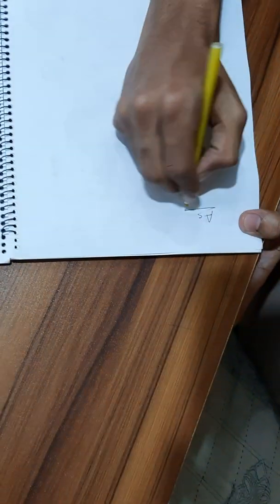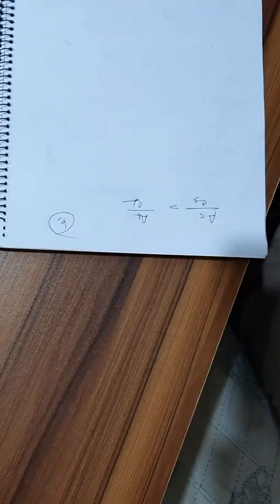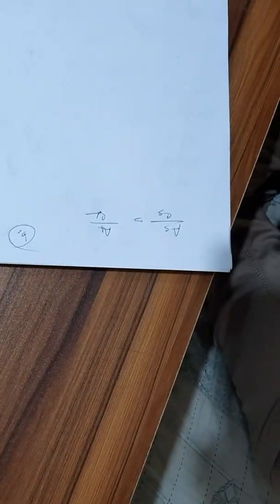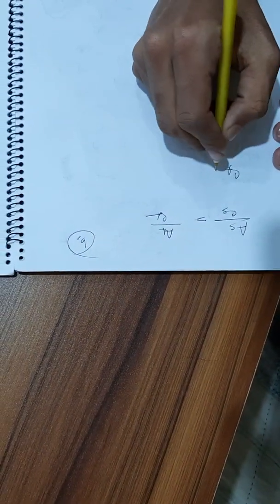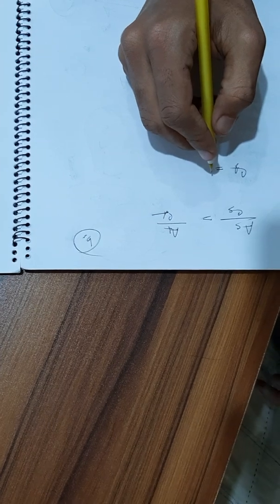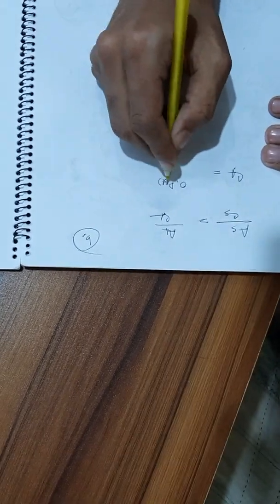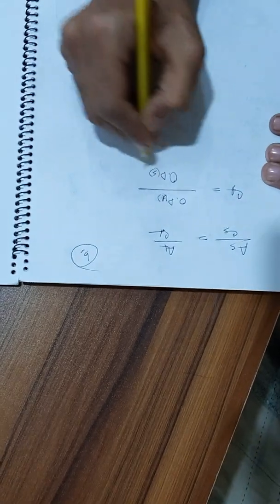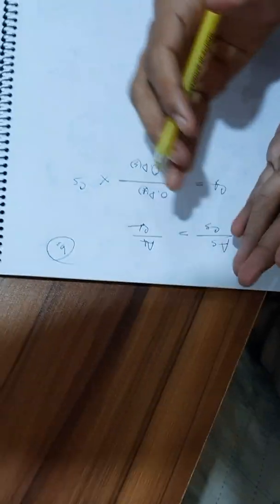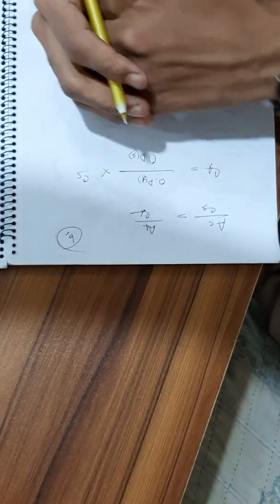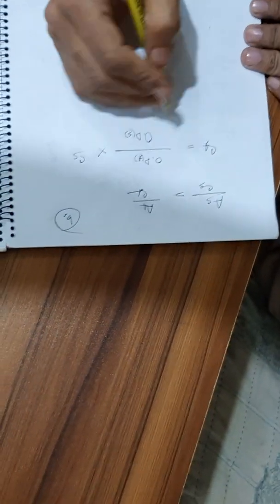As the thickness, or the length of the light pathway B, remains the same, we can say concentration of the test or sample equals optical density of the test divided by optical density of the standard into concentration of the standard, or concentration of the test equals absorbance of the test by absorbance of the standard into concentration of the standard.